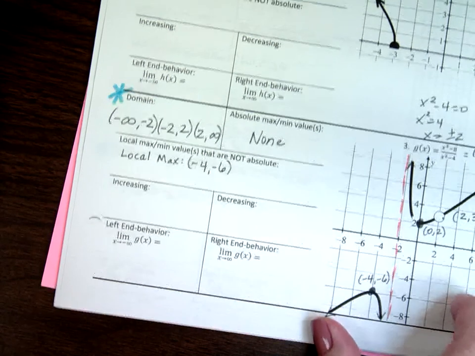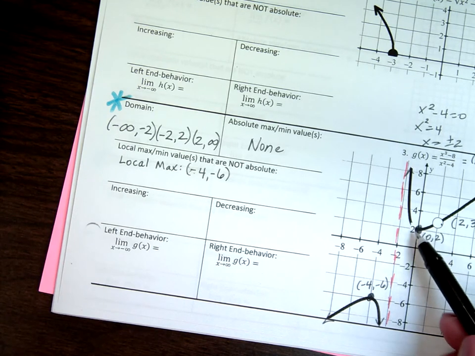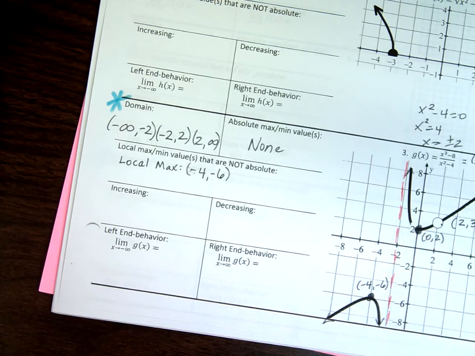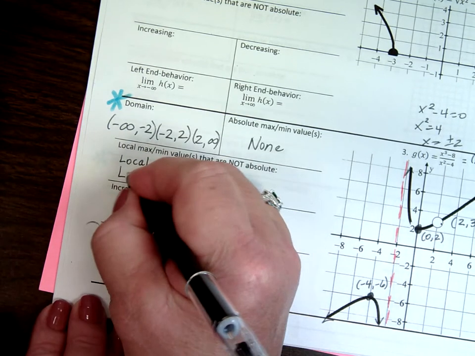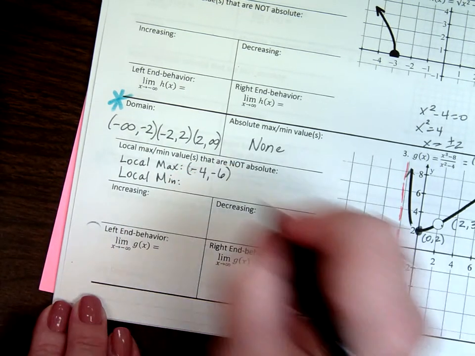But what does that make this coordinate over here that we kind of highlighted? In his little neighborhood, he's going to be a local minimum. See how he's the lowest point in that little area? So he's going to be a local min, and that's at that coordinate 0, 2.